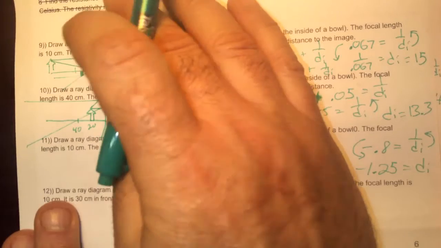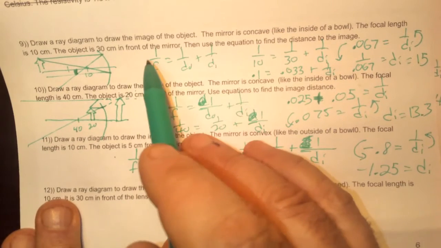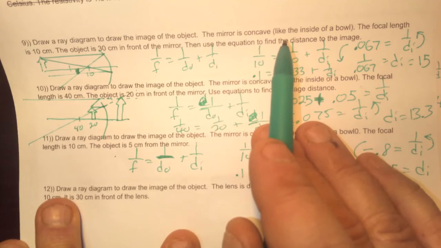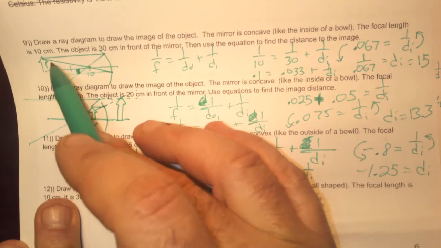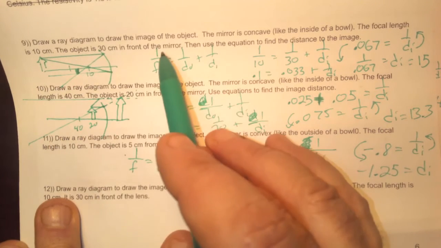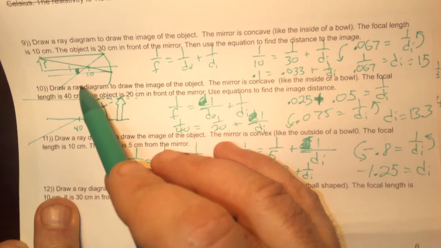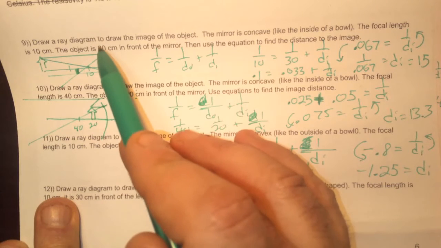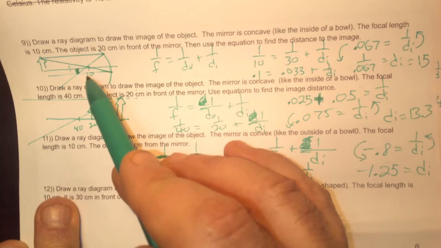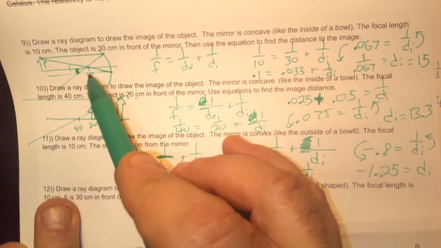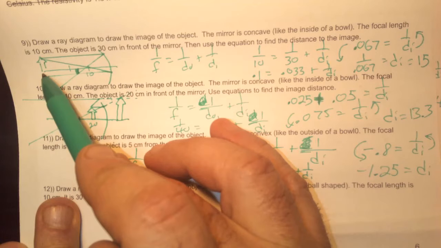Number 9. Draw a ray diagram to draw the image of the object. The mirror is concave like the inside of a bowl. The focal length is 10. The object is 30 in front of the mirror. Then use the equation to find the distance. So here's the ray diagram. We're reflecting on the inside of the bowl. There's the focal length at 10. The object is much farther away at 30.